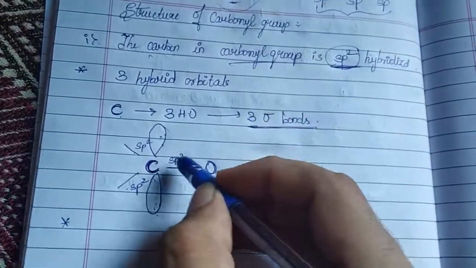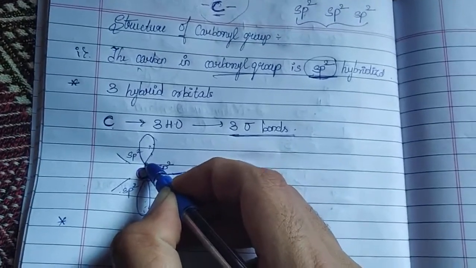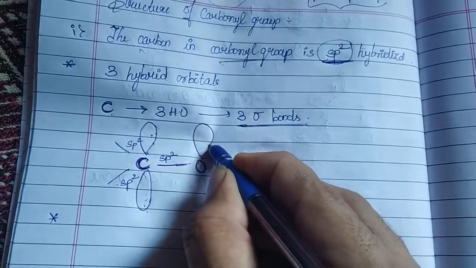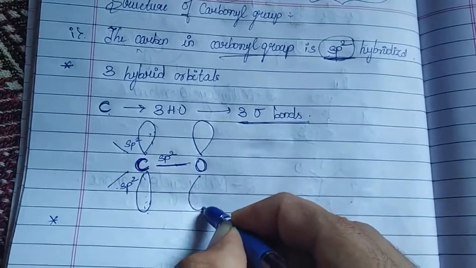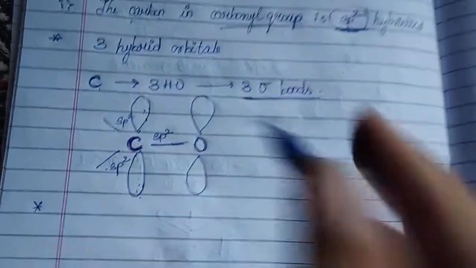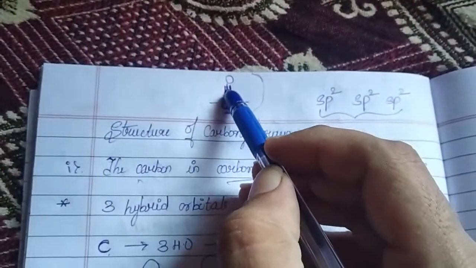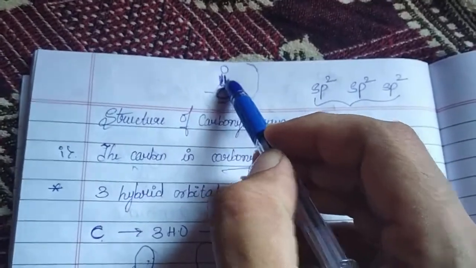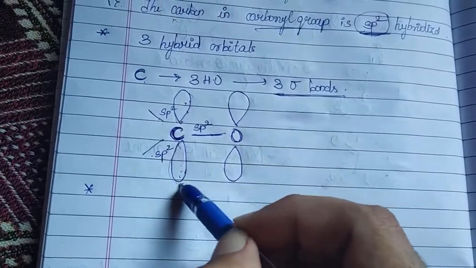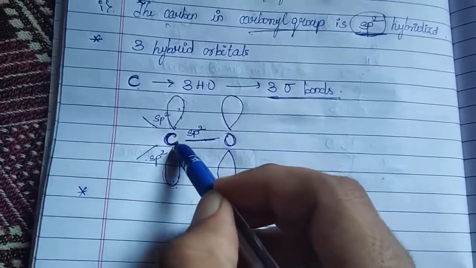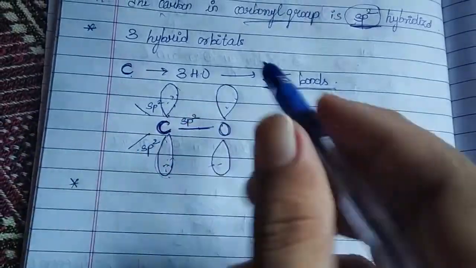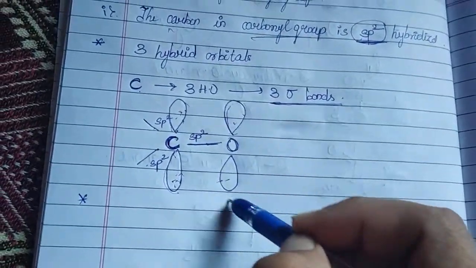So this unhybridized pz orbital of your carbon is going to overlap sideways with the pz orbital of your oxygen. Getting my point?